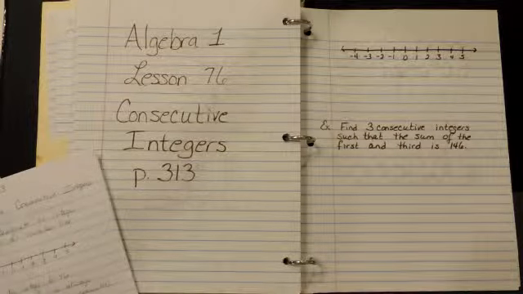Hi, this is Algebra 1, Lesson 76. We're going to talk about consecutive integers, and we're starting on page 313.